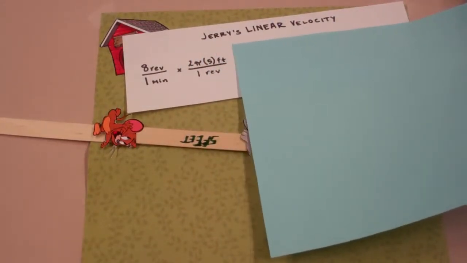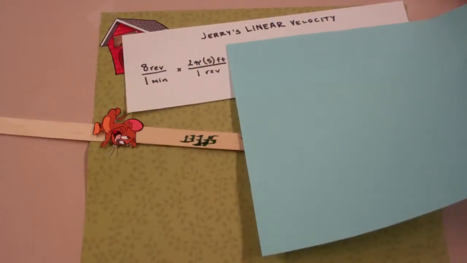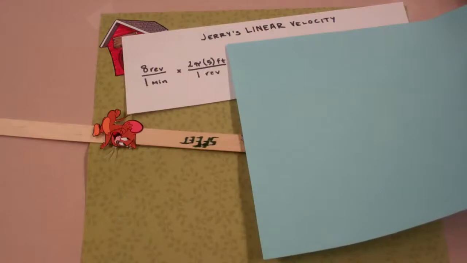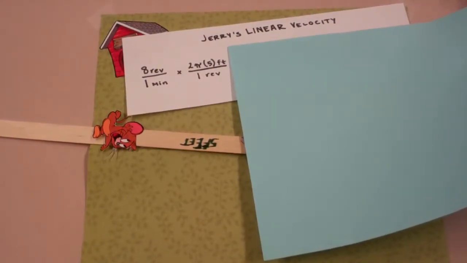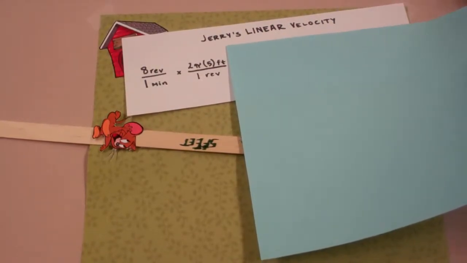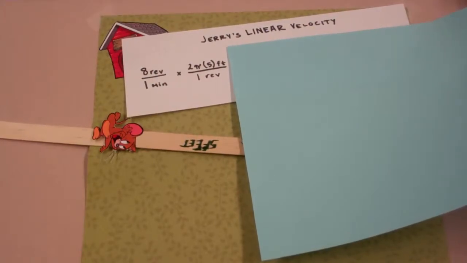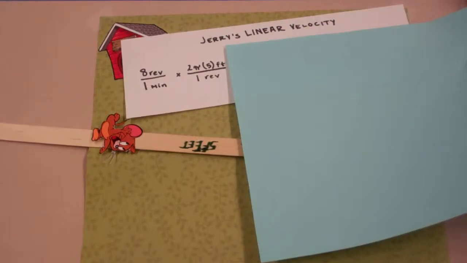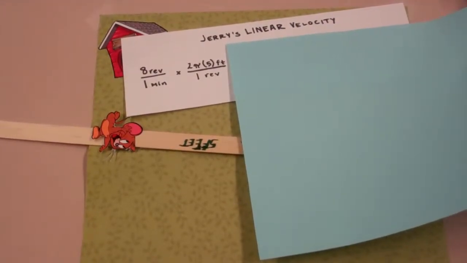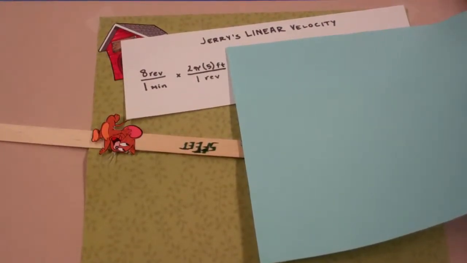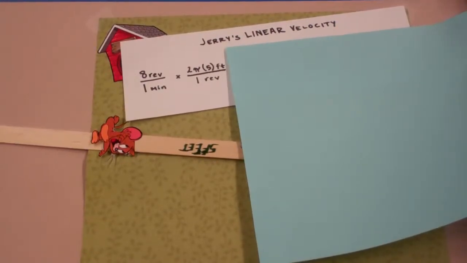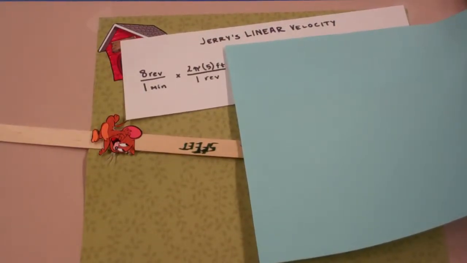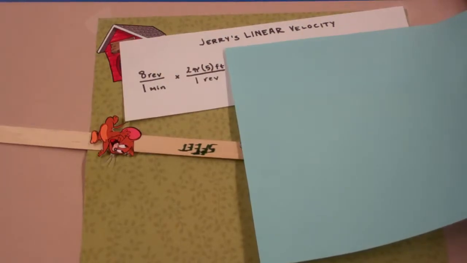First, Spike multiplied 8 revolutions per minute by 2 pi r feet over 1 revolution, or the circumference of the circular track on which Jerry was running. Spike knew that in this case, 2 pi r was equal to 10 pi because the radius, or the distance Jerry maintained from Spike, was 5 feet. In addition, multiplying by the circumference over 1 revolution allowed Spike to accurately substitute revolutions for feet.